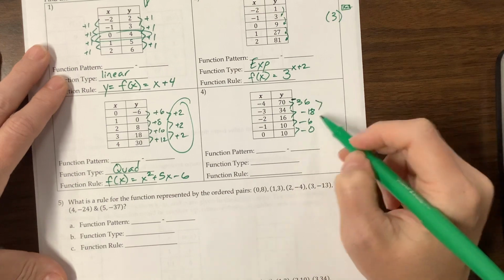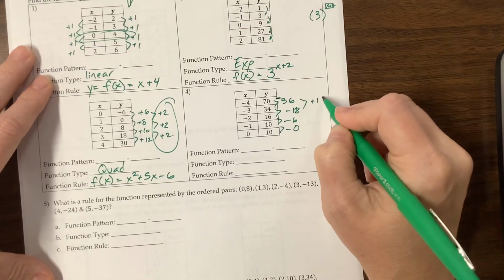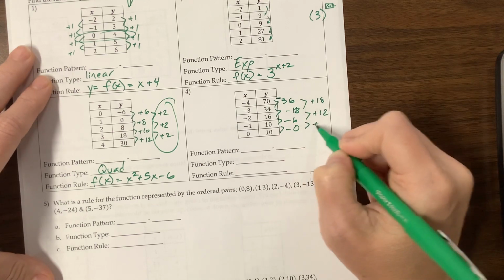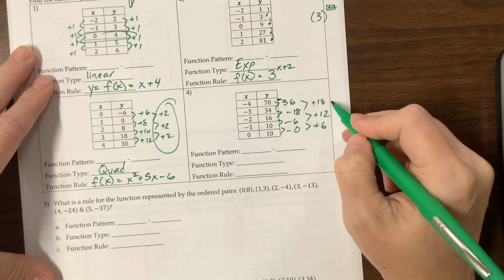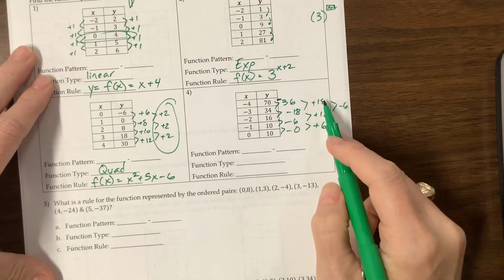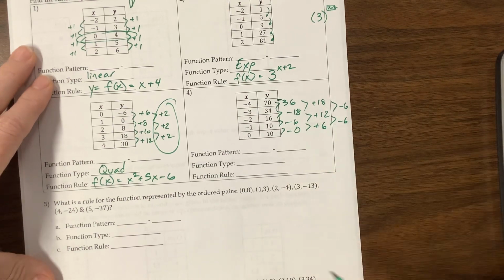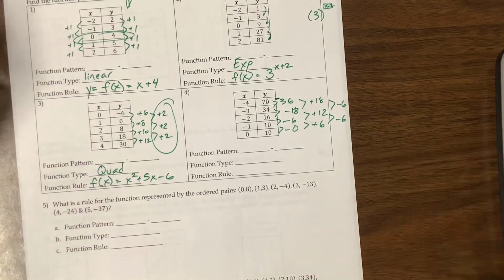So now from here to here, that is not constant. From here to here, we added 18. We added 12. We added 6. So it's not linear. It's not quadratic. Now let's see. From here to here, we subtract 6 to go from positive 18 to positive 12. We subtract 6. Oh, those do match. It would really be helpful to have more information when it's cubic, but that does work for us.